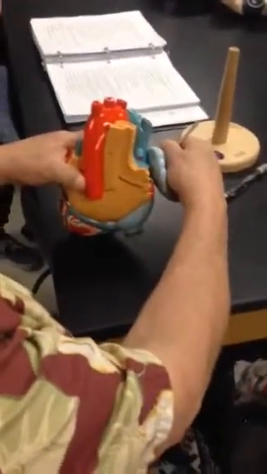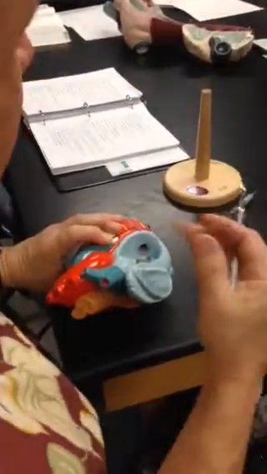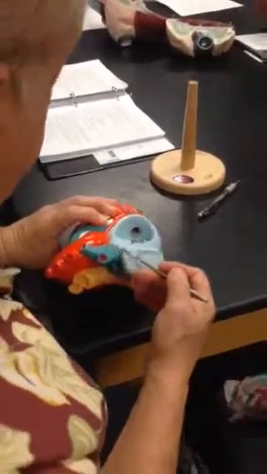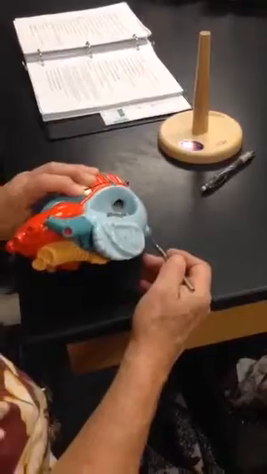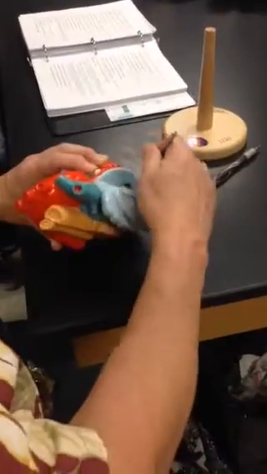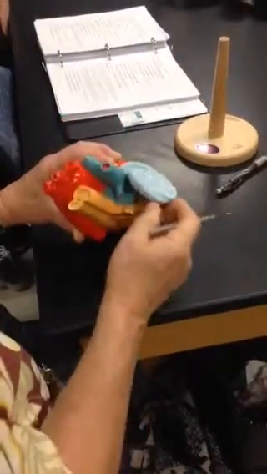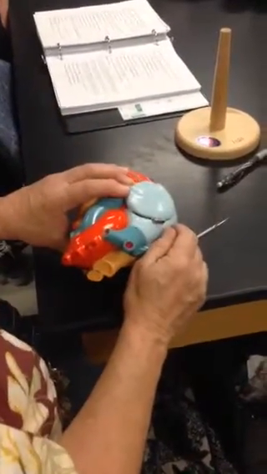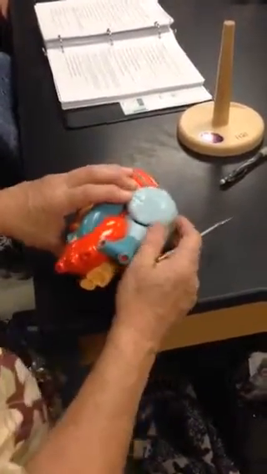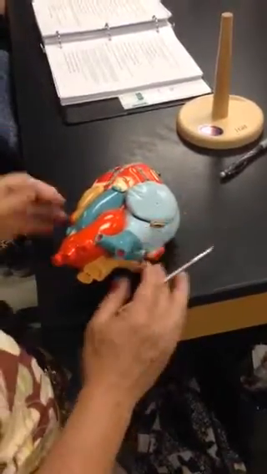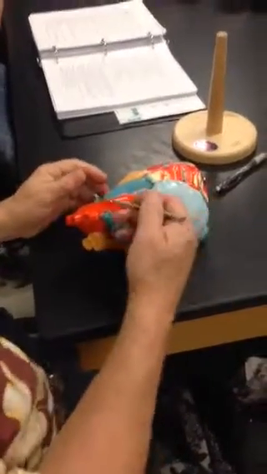Is it a right atrium or ventricle? Right atrium. Okay? So it empties into the right atrium. So all the oxygen poor blood either comes back from the upper part of the body by the superior vena cava, the lower part of the body by the inferior vena cava, or from the heart muscle by the opening called the coronary sinus. And then we start what circulation? Pulmonary, okay?